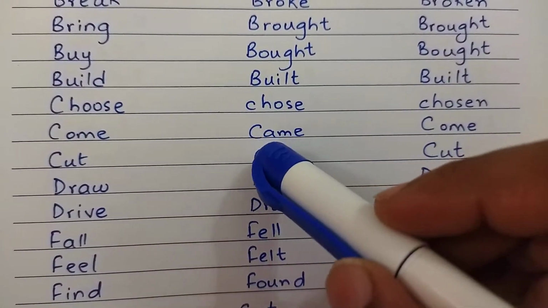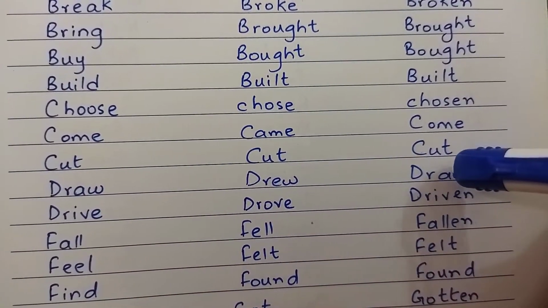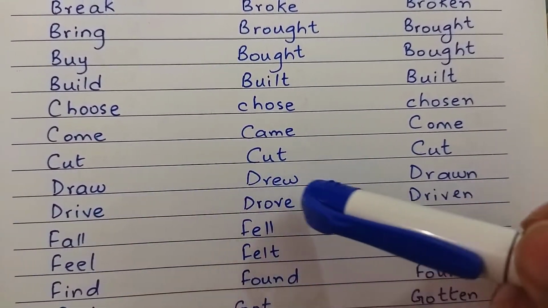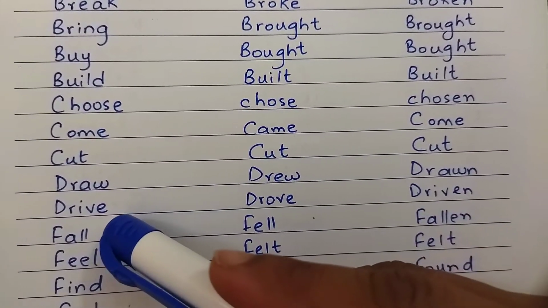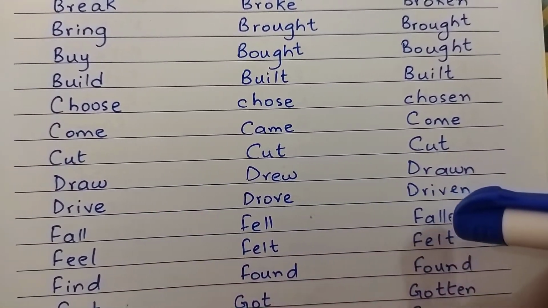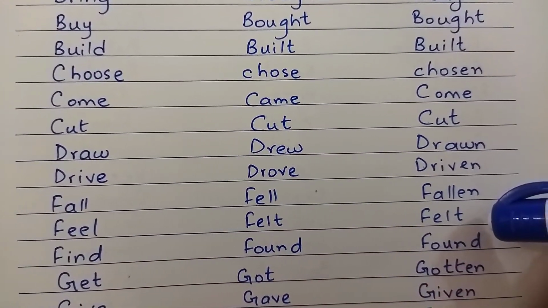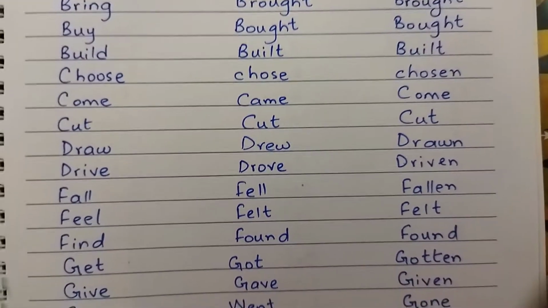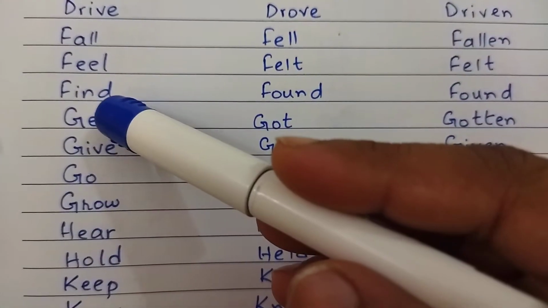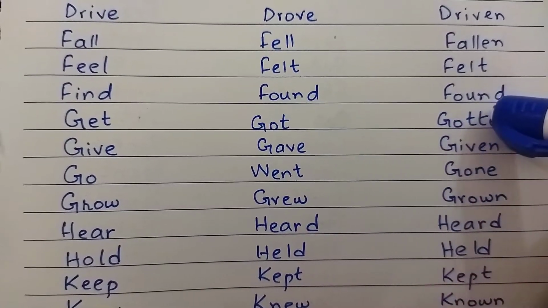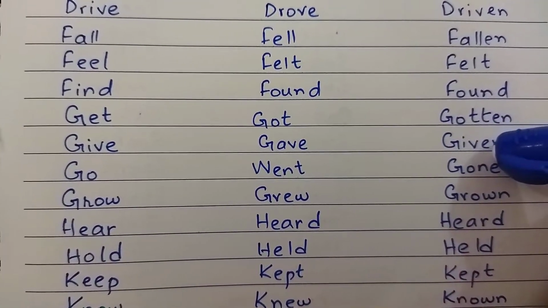Come, came, come. Cut, cut, cut. Draw, drew, drawn. Drive, drove, driven. Fall, fell, fallen. Feel, felt, felt. Find, found, found. Get, got, gotten.